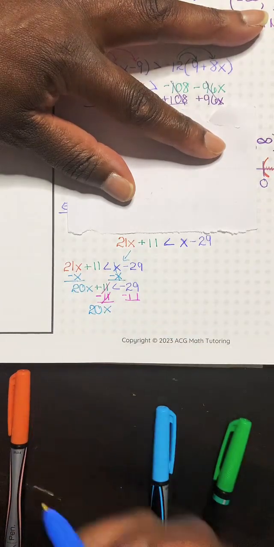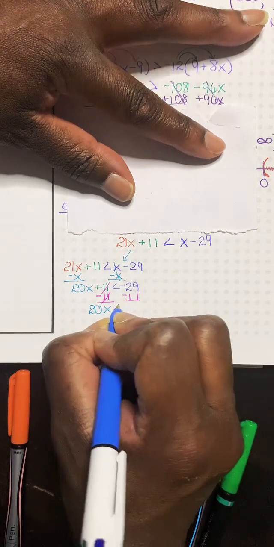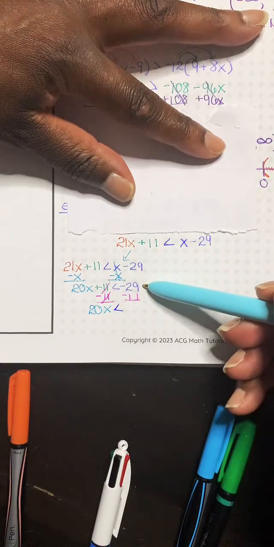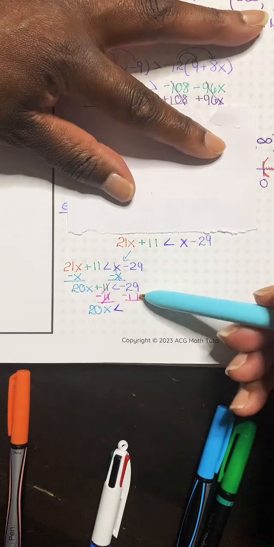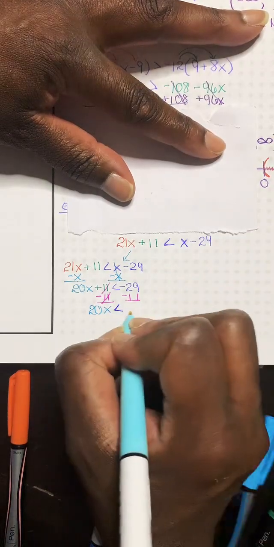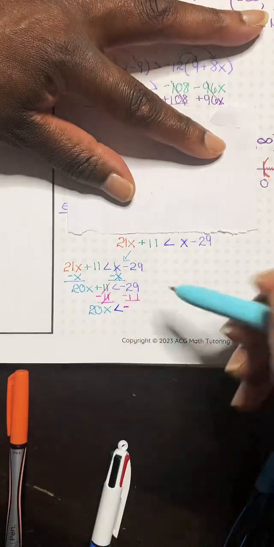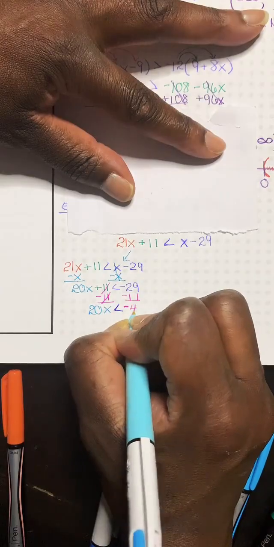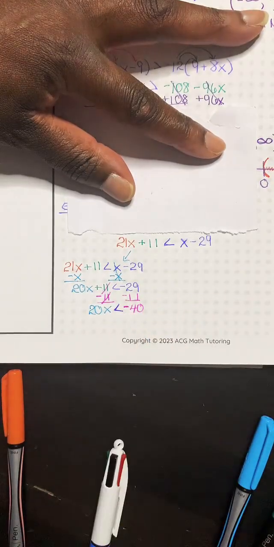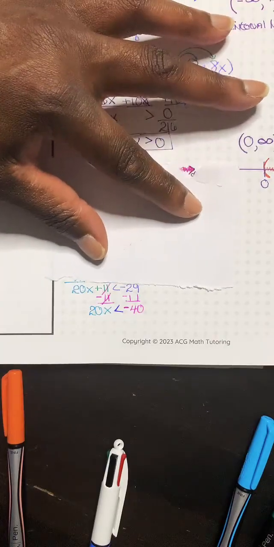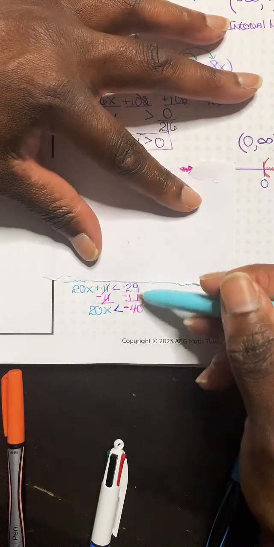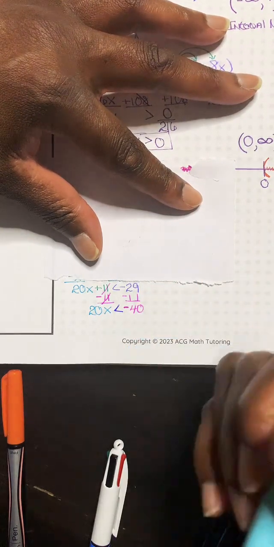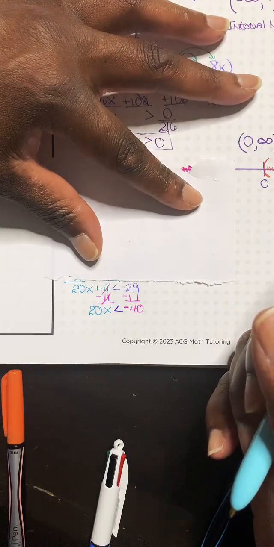All right. And since we did not multiply or divide by a negative number, now we have negative 29 and negative 11. Both of them are negative, so my answer is going to be negative, and I'm going to add these two together. That gives me a negative 40. When the signs are the same, you're basically adding them. When the signs are different, you're subtracting, and you take the sign of the largest number. Okay, still good for now?